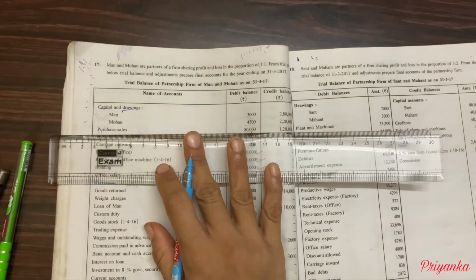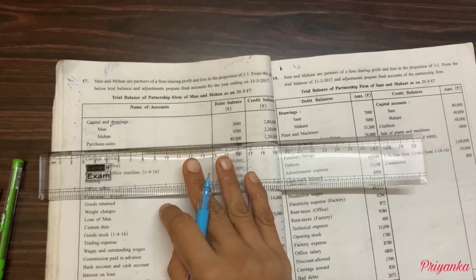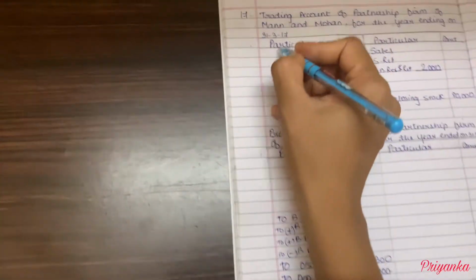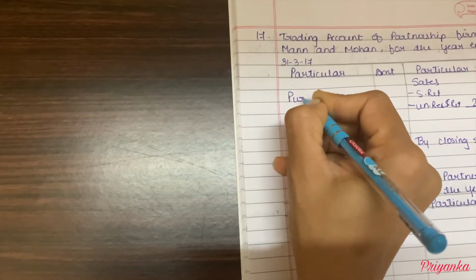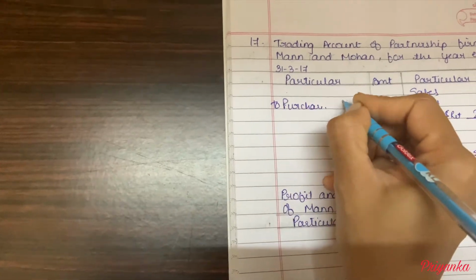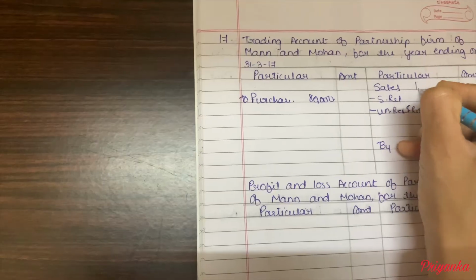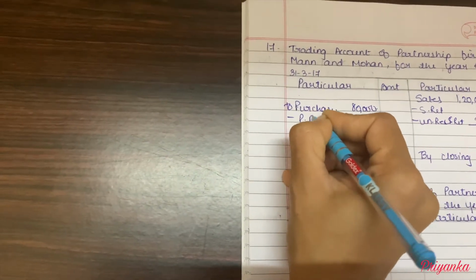Next, I'm putting sales so I don't make a mistake with any of the amounts. Purchase is 80,000 and sale is 1,20,000. So take to the trading account. I'm leaving one line because maybe they gave opening balance. 80,000 and sales is 1,20,000. Keep it inside only because the calculation may come.